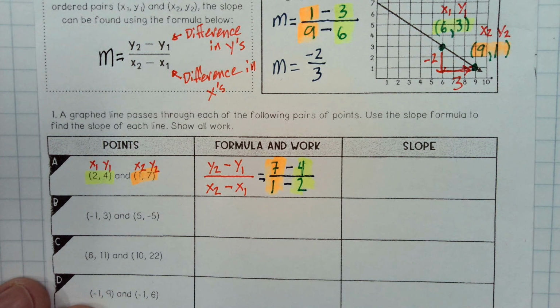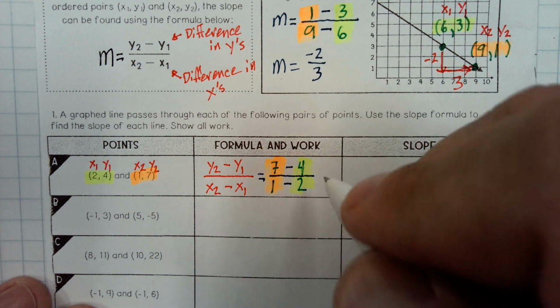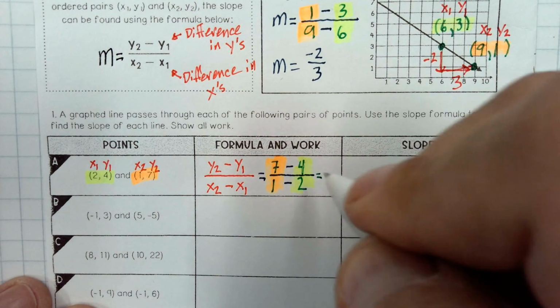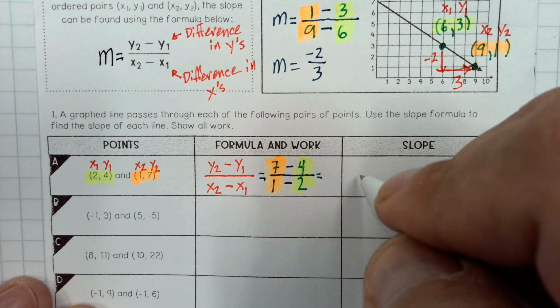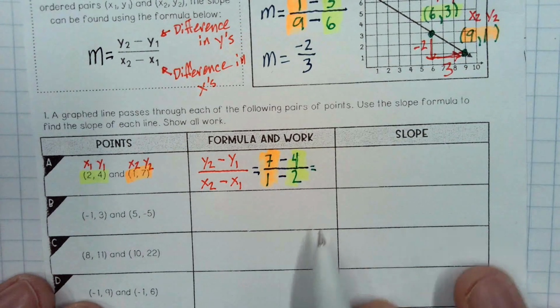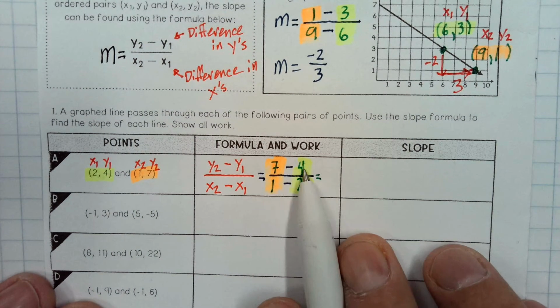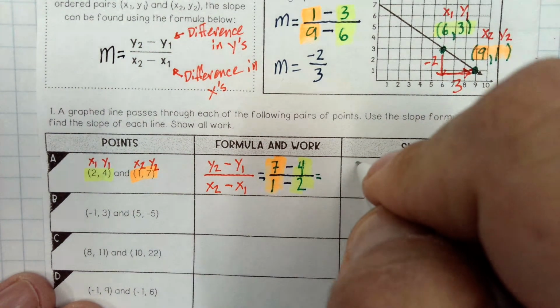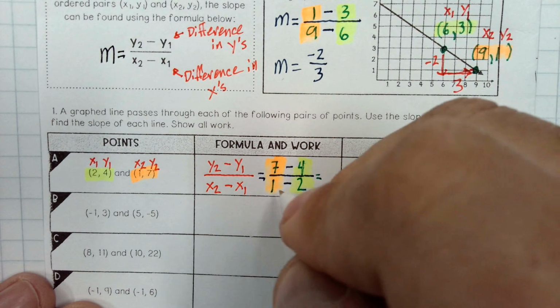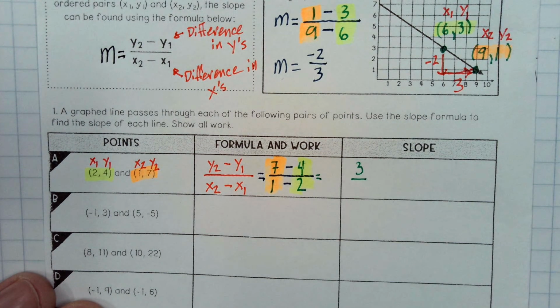Okay. And now we just have to do the subtraction. Let's see what that gives us. Well, here I'm going to write the answer over here. 7 take away 4 is 3. How about 1 minus 2?